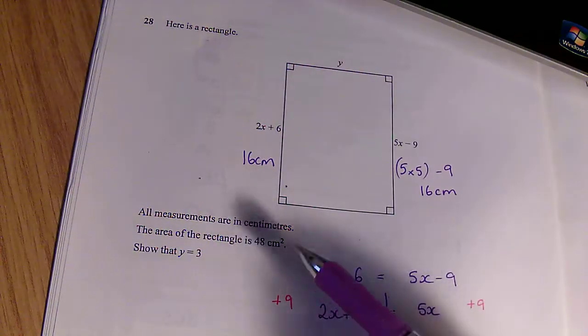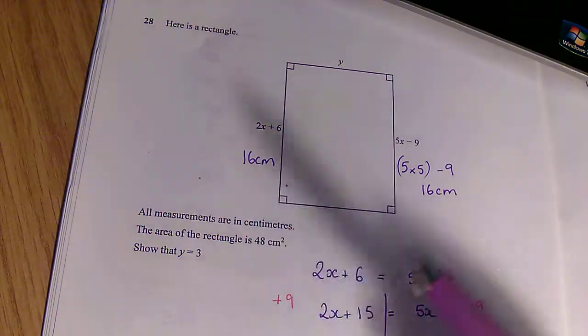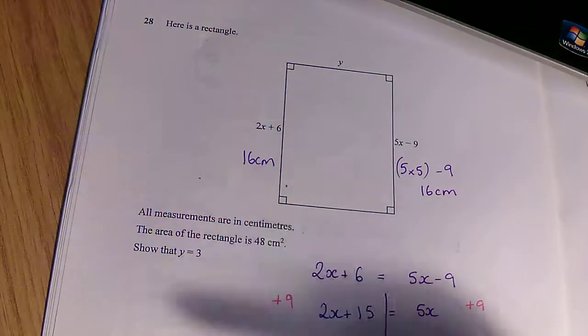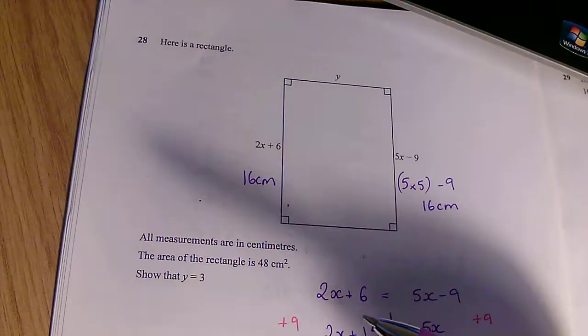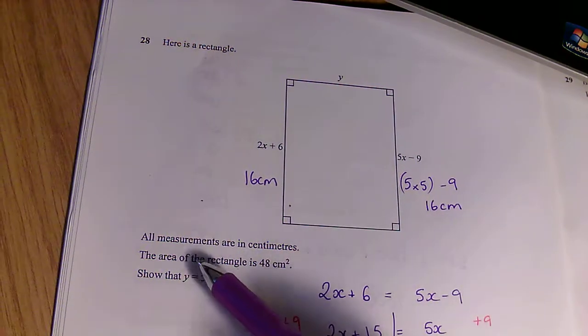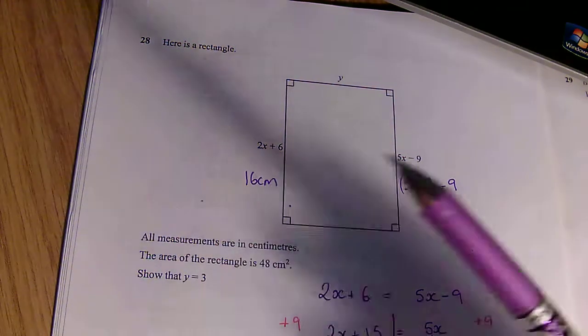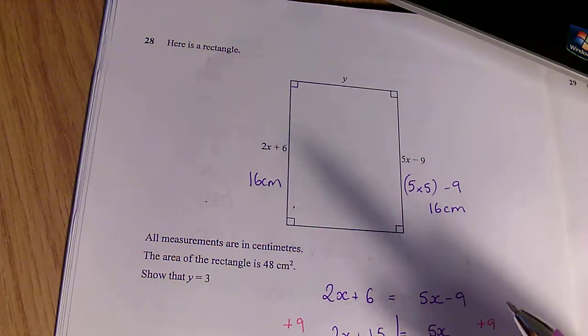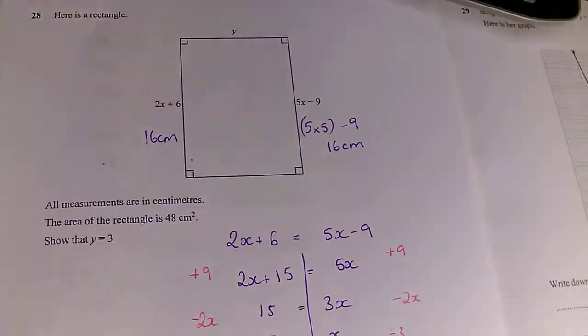Okay, so the area of the rectangle, this is where this bit comes. It's a tricky question because it's got so many steps, but each step is just something that we already know. We know how to solve equations, we know how to find the area of a shape, and then we again know how to solve equations. So the area of that is 48 centimetres.